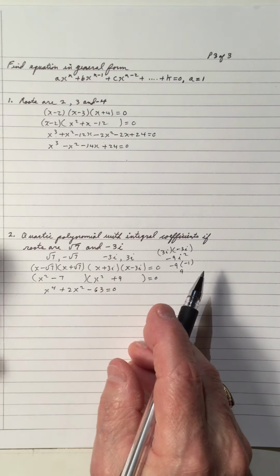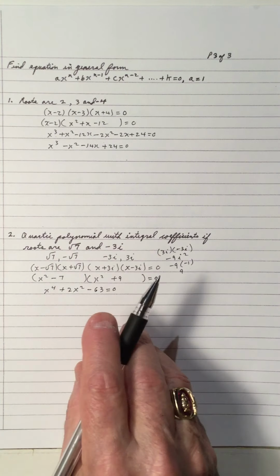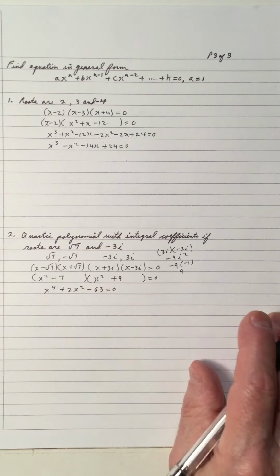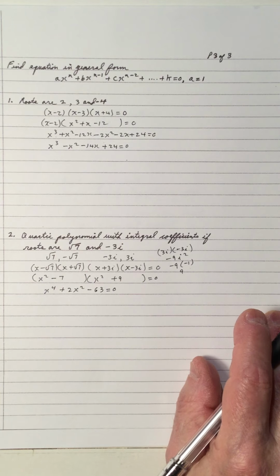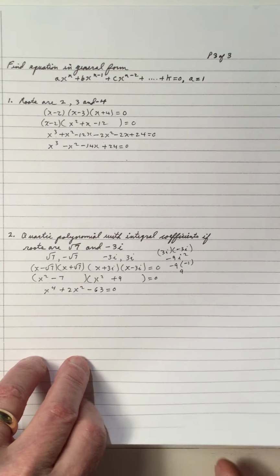So that's working with the roots, which are factors, or the zeros, which are factors, and getting the equation in factored form or in general form. So that's just a little review to make sure you understand.